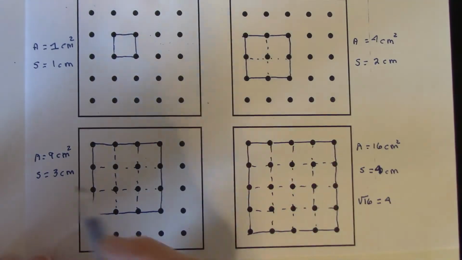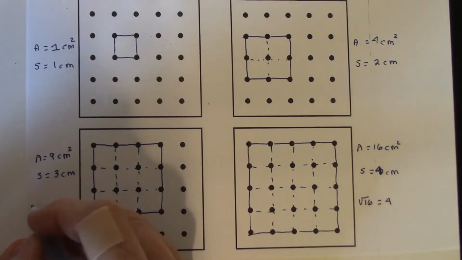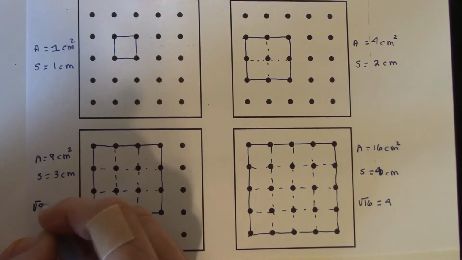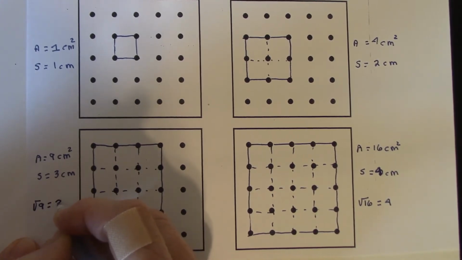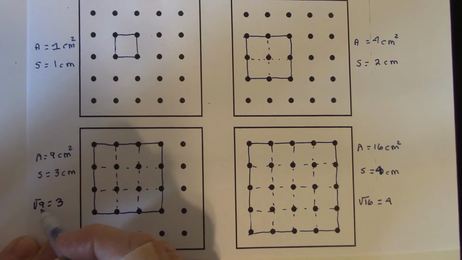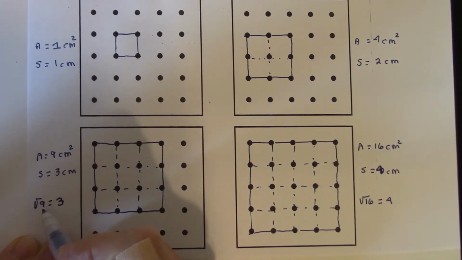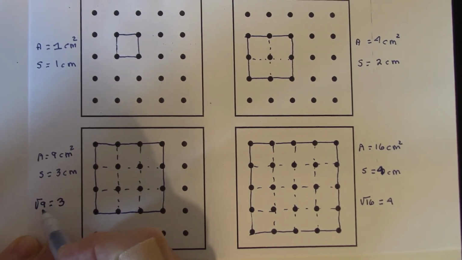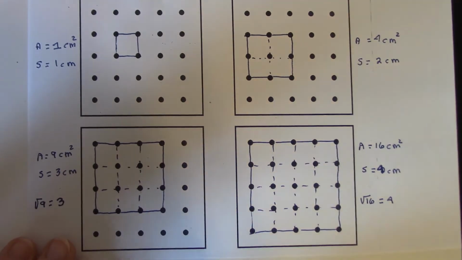Okay, so likewise over here, I could say that the square root of 9 is 3, because I'm asking, what is the length of the side of the square whose area is 9? That's what this means right here.